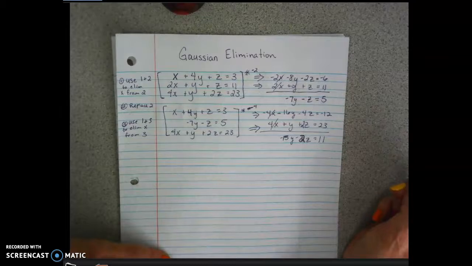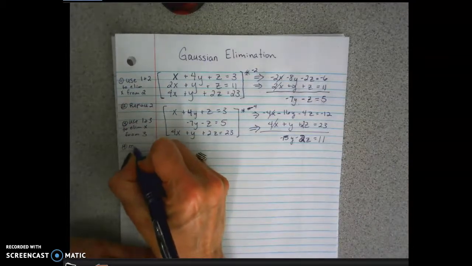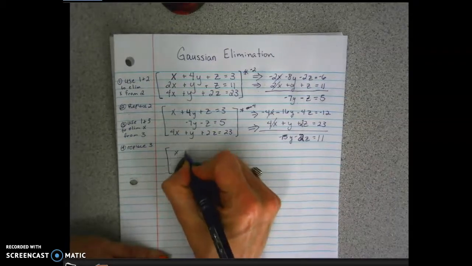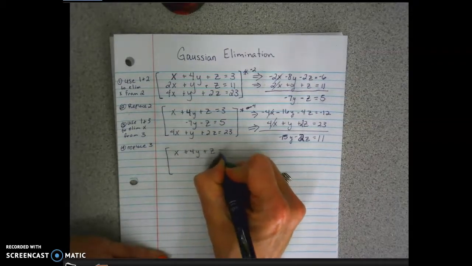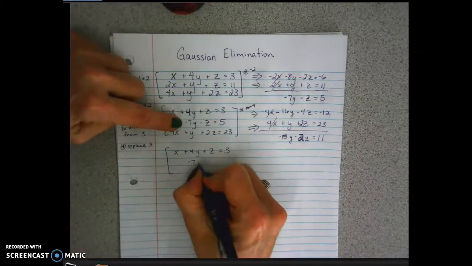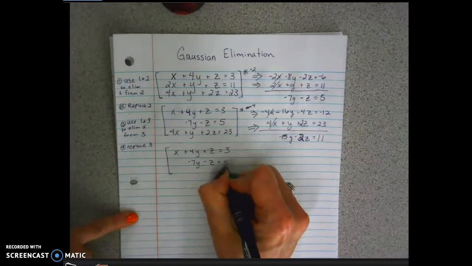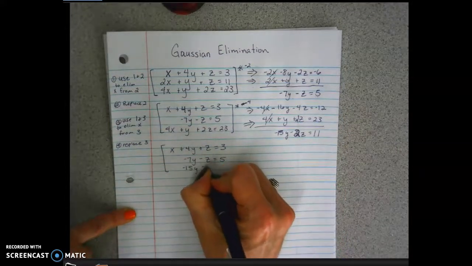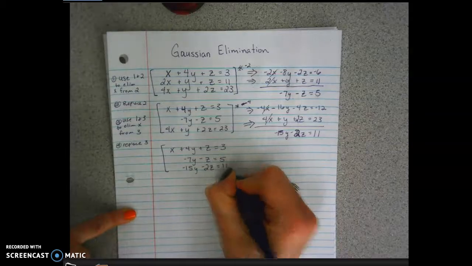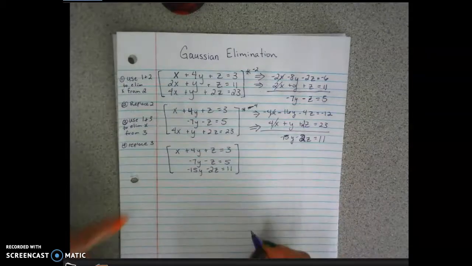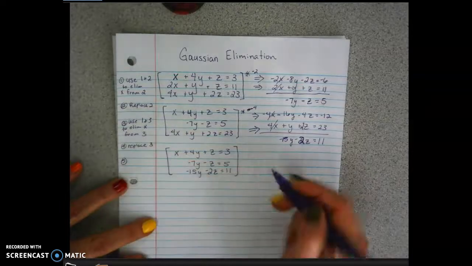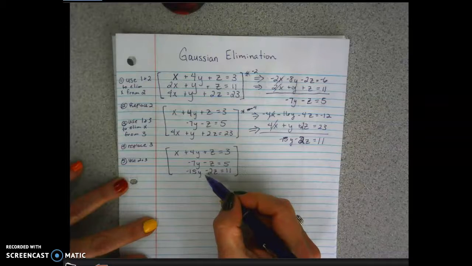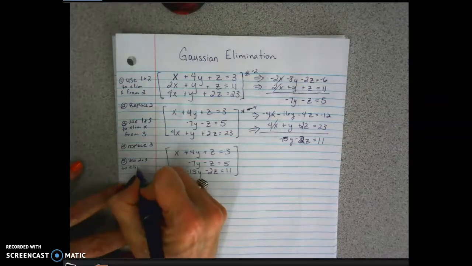Once you eliminate x from the third equation, our fourth step is to replace equation 3. So we have x plus 4y plus z is 3, negative 7y minus z is 5, and then I'm going to replace equation 3 with the result up here: negative 15y minus 2z is 11. Next, step 5, I'm going to use equations 2 and 3 to eliminate y from 3.